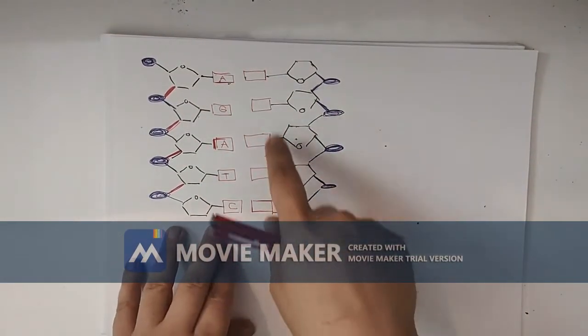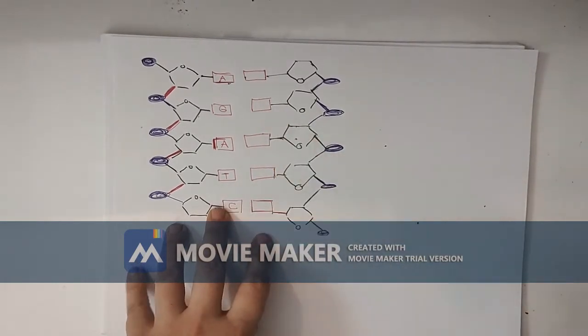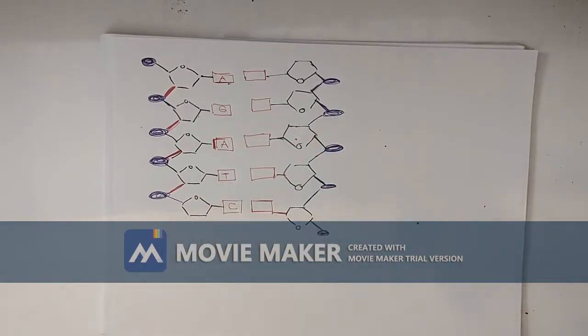Which bases do I have to write here? Anything can be written here? I don't think so. The bases, you should know that, always have to be paired up. Okay? So a purine base always pairs with a pyrimidine base.